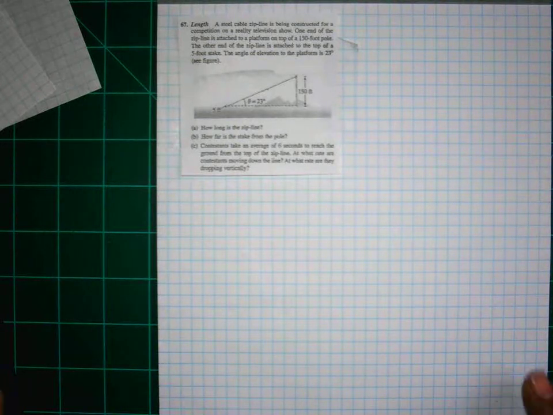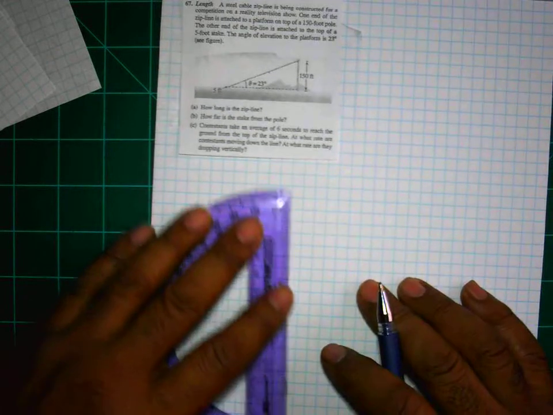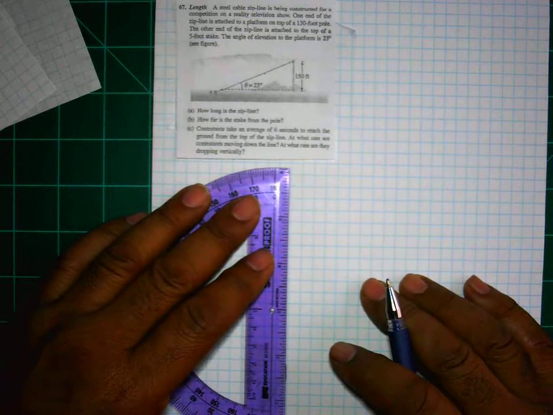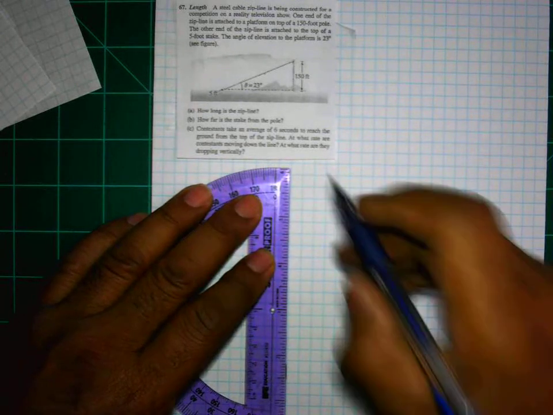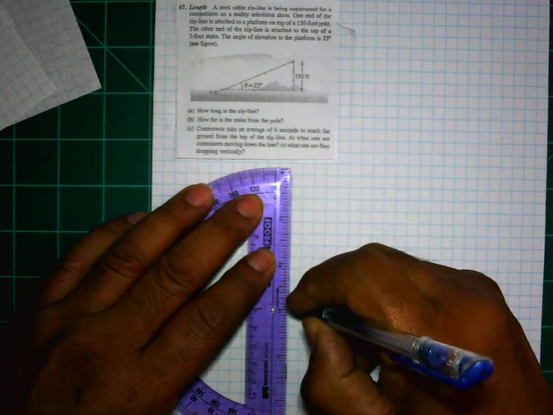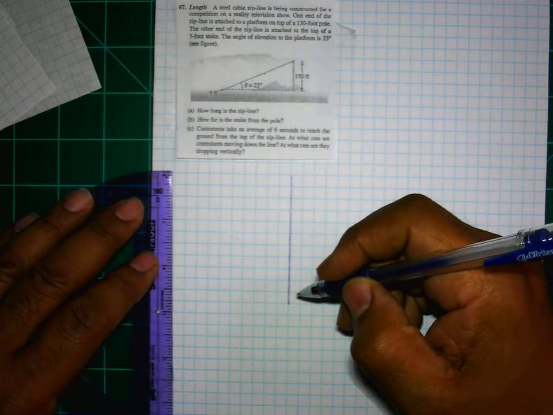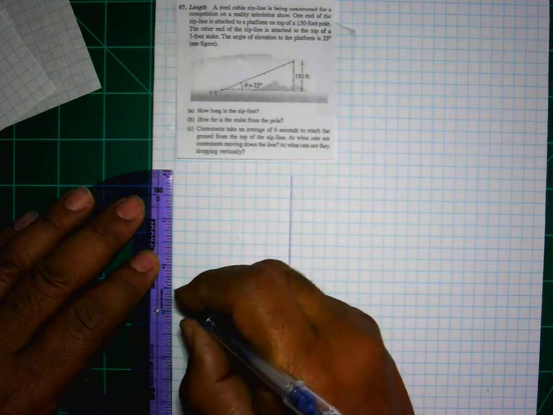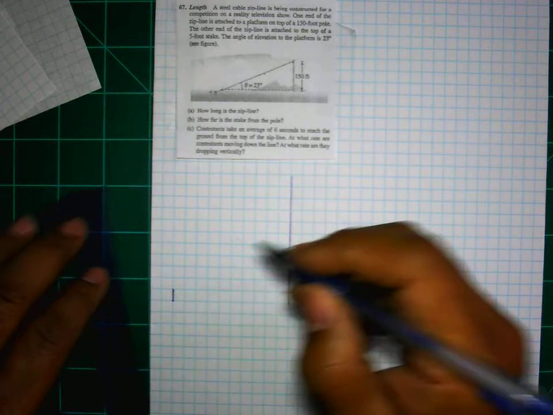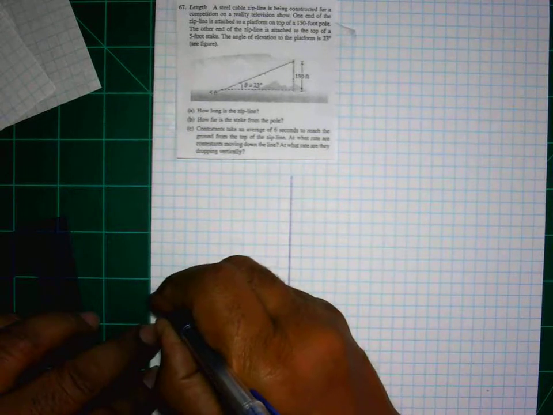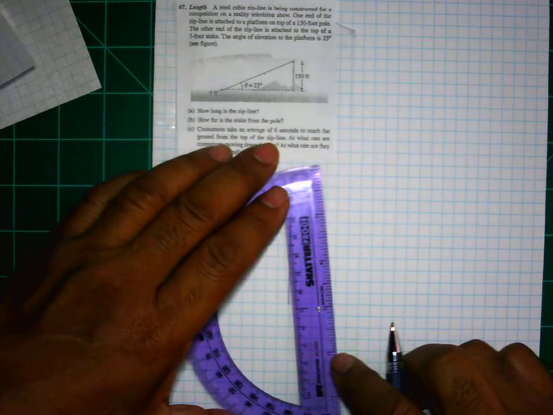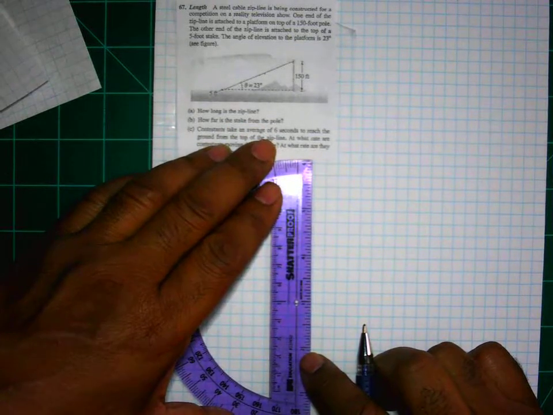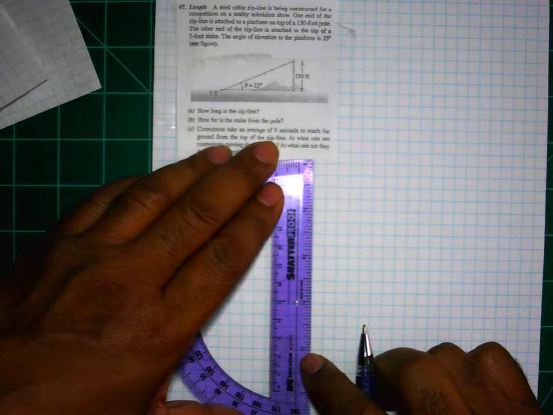So once again, I'm going to sketch a picture here, even though I'm given one. So this is going to be the height of my pole. This is going to be the height of the stake. Now the stake is 5 feet. So over here, the pole itself is 150 feet tall.